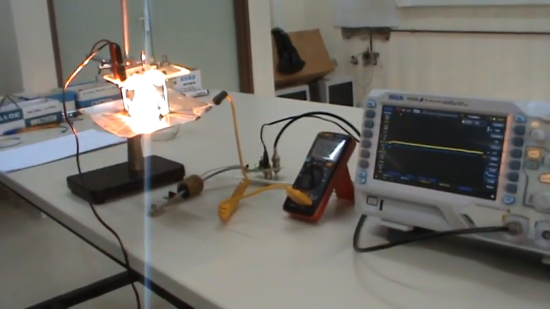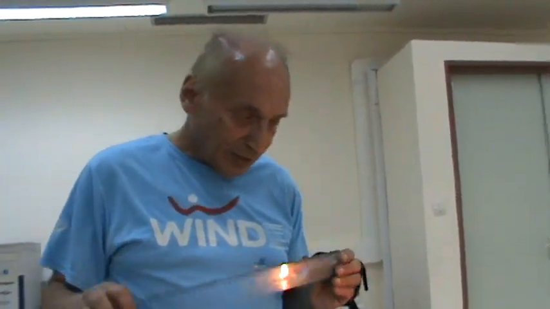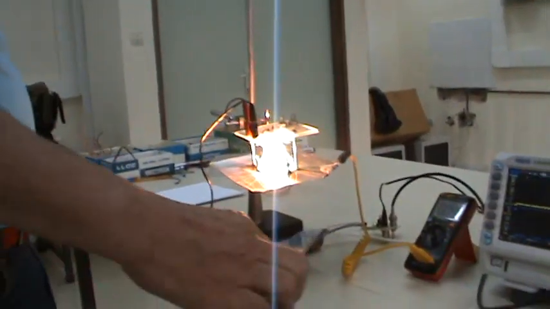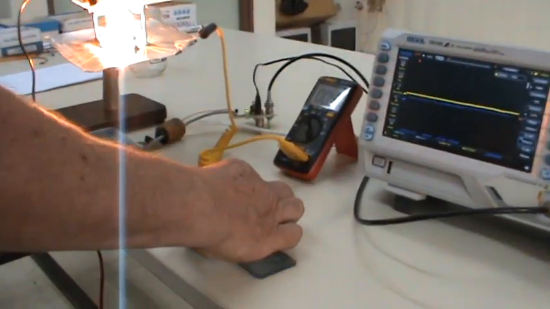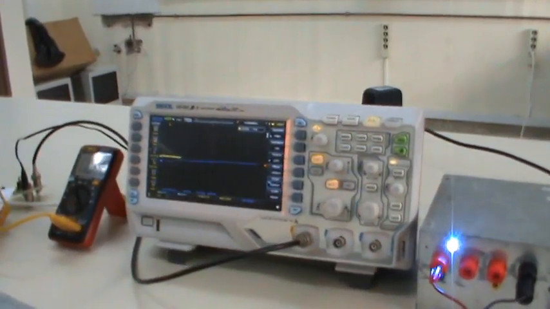Now I'll check this ruler, which is made from plexiglas. I put the ruler above the sensor. I start the oscilloscope and put again the beam blocker.